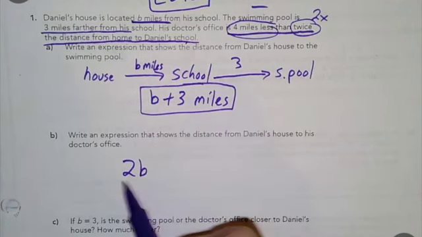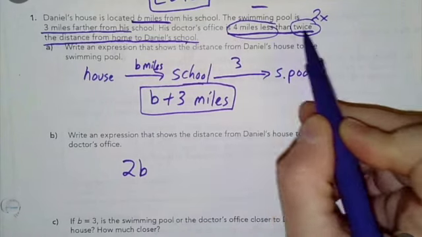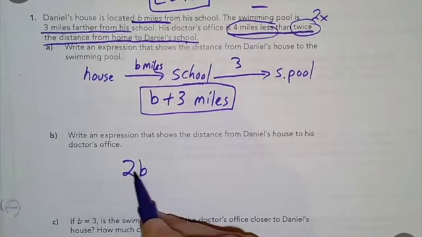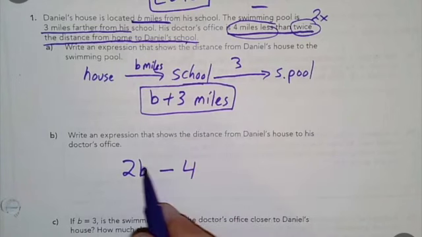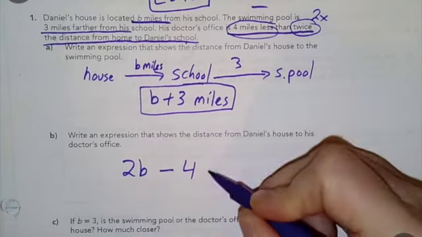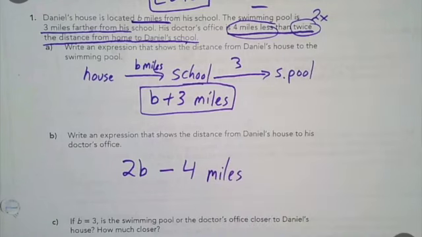So that's twice the distance, but it was 4 miles less than that. So 4 miles less than this means you would have to subtract 4 from that, because it's 4 miles less than twice the distance. So then you could just add the word miles on here. 2B minus 4 miles for his house to the doctor's office.